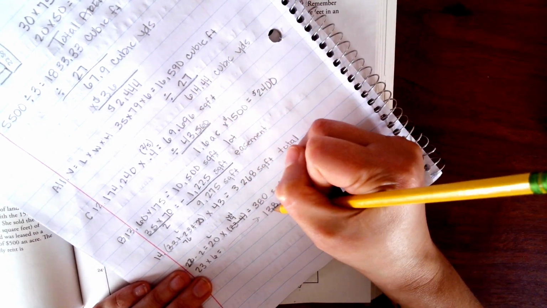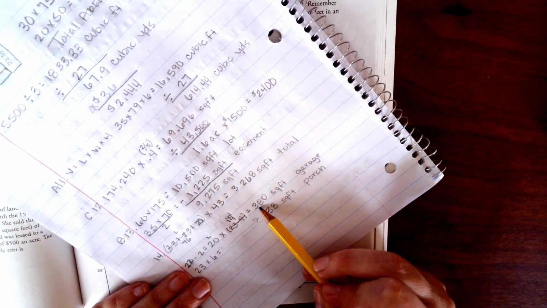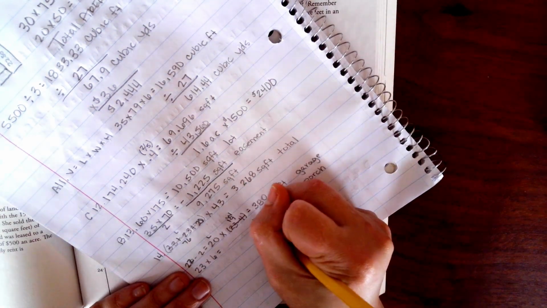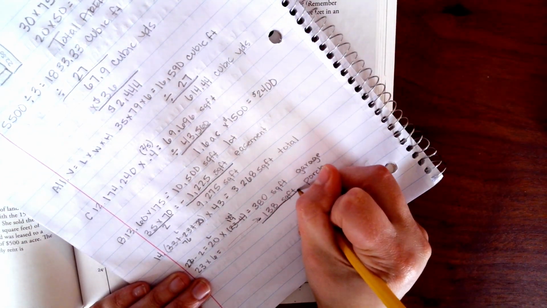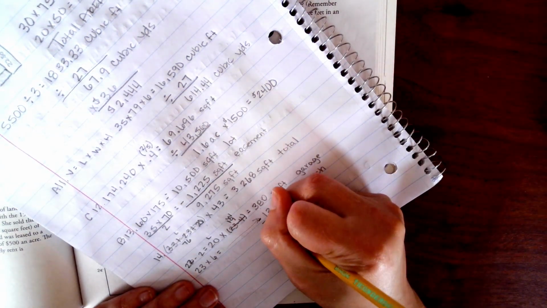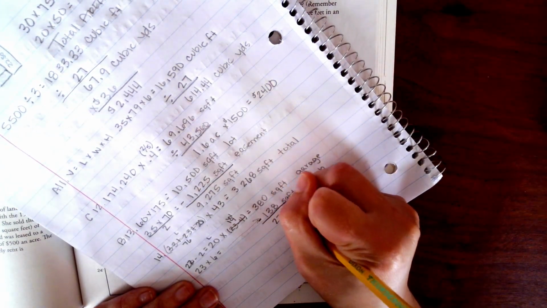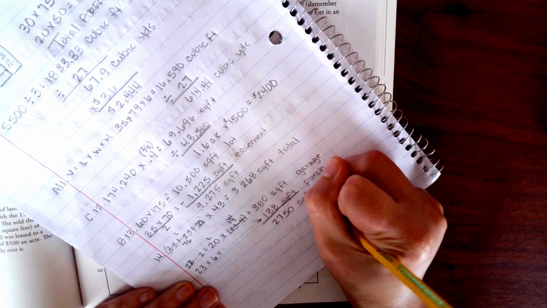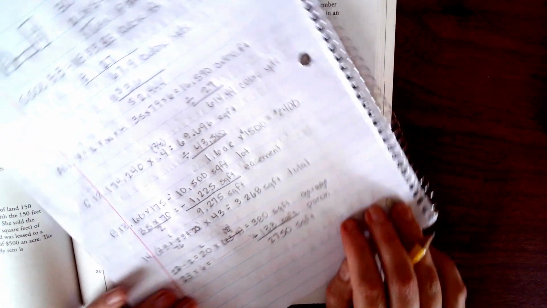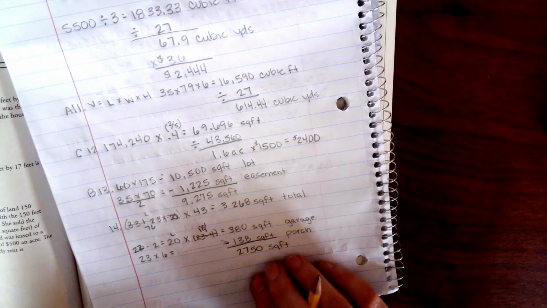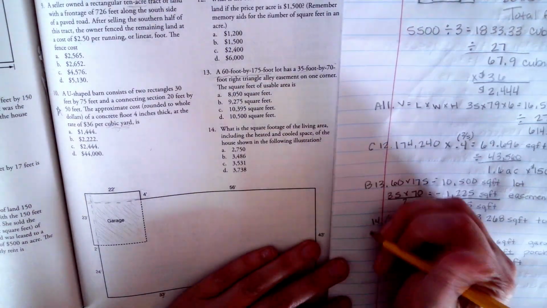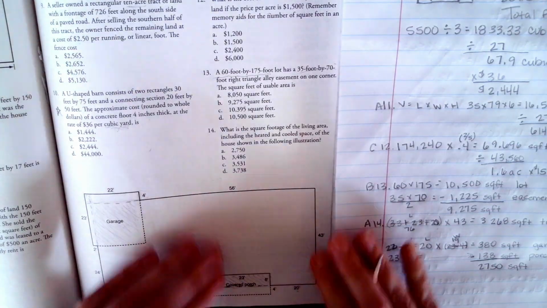So if we take the total square footage and take out the garage and the porch, which are not heated and cooled, then we end up with 2,750 square feet. That's the actual square footage, the area for the heated and cooled space. So your answer is A. Let's go to 15.